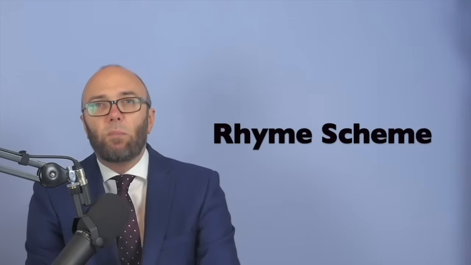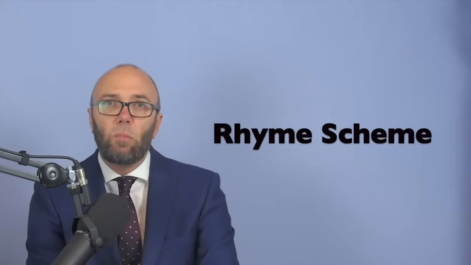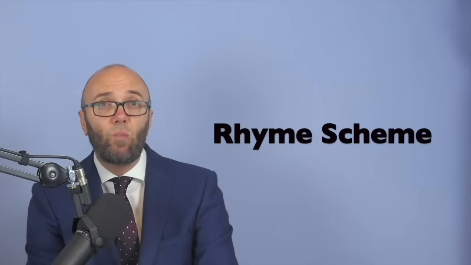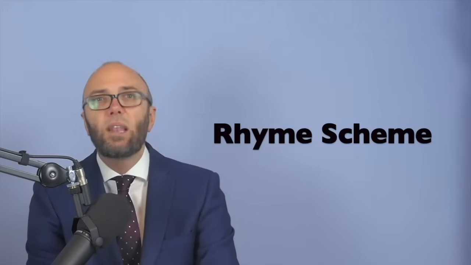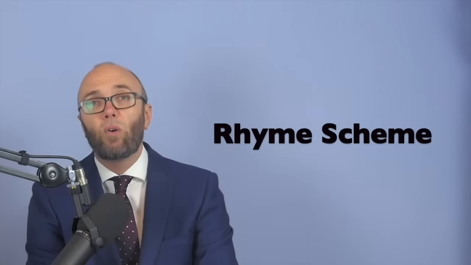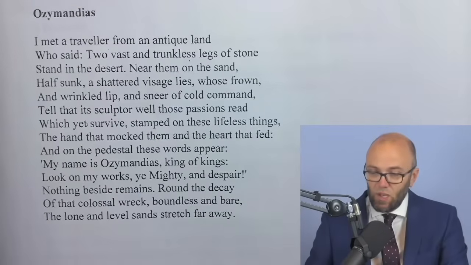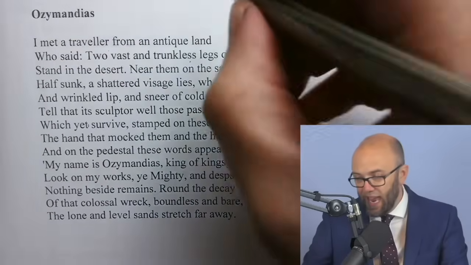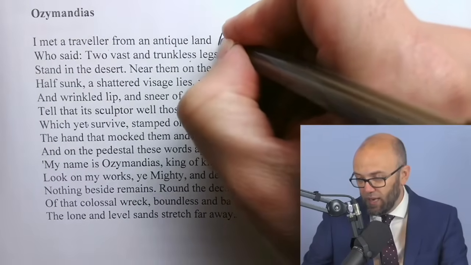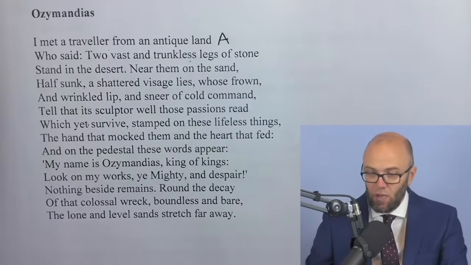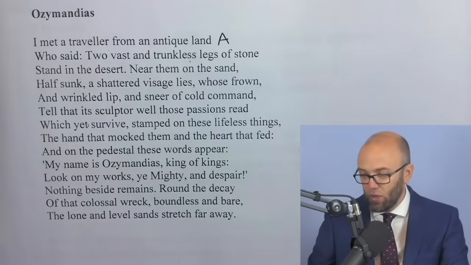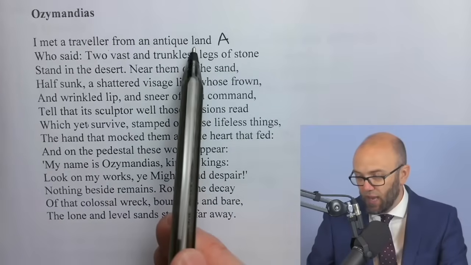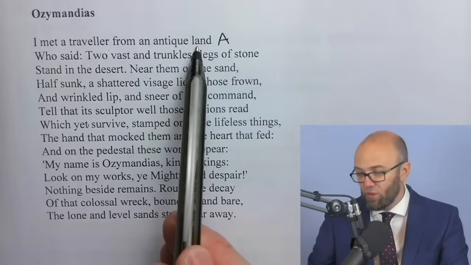A rhyme scheme is the pattern of rhymes at the end of each line in a poem. To work out a rhyme scheme, we look at the last word in each line and think about the sound it creates. Let's look at an example using the poem Ozymandias. So what we do is we start at line 1, and we always label that A because it's the first letter in the alphabet. So we start with A, and we ask ourselves, what is the final word in the line and the sound it creates? In this case, land.